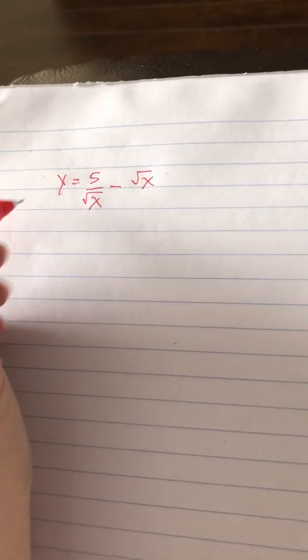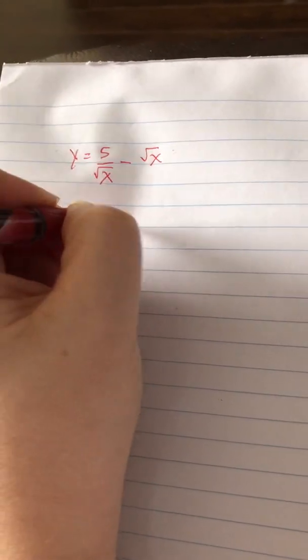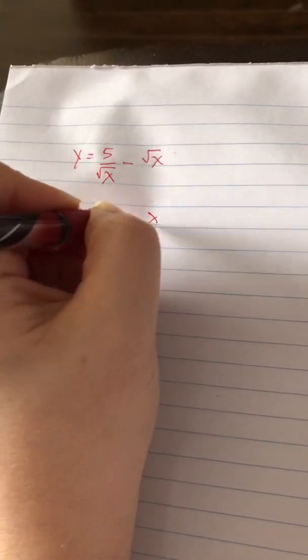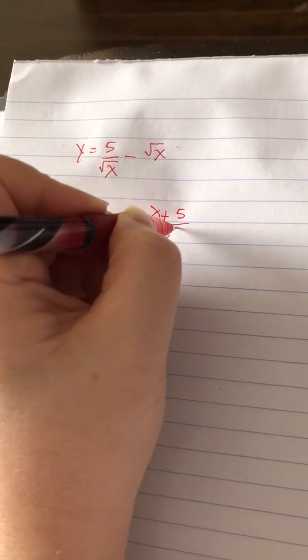So finding the equation of the normal of 5 over the square root of x, subtract the square root of x. So the first step with this is that we're going to find the derivative. So the derivative of this is equal to x plus 5 over 2x to the 3 over 2, okay?